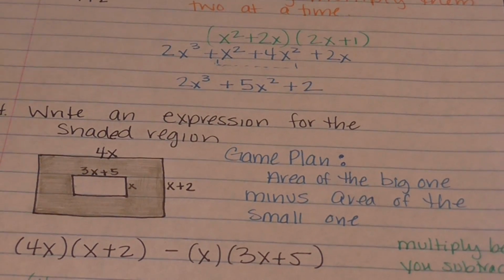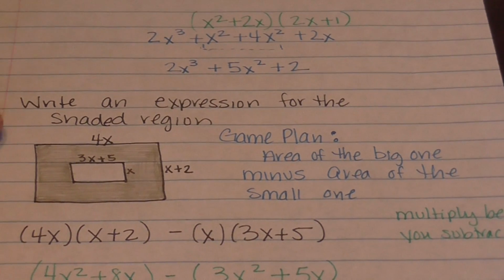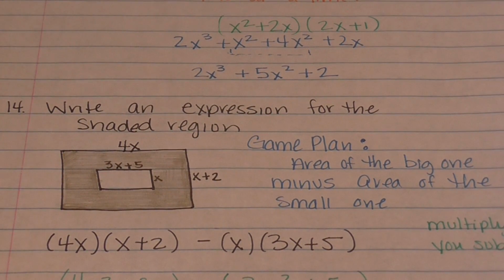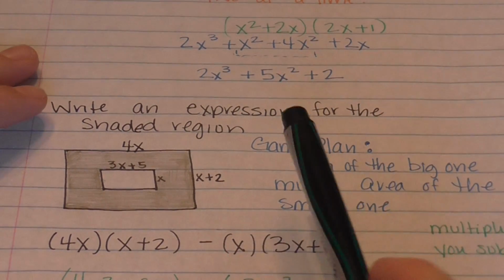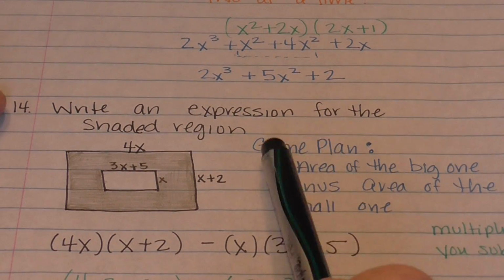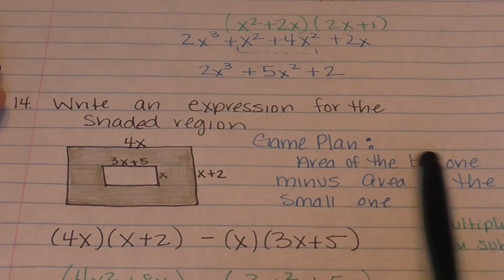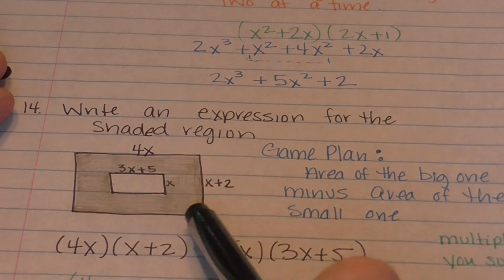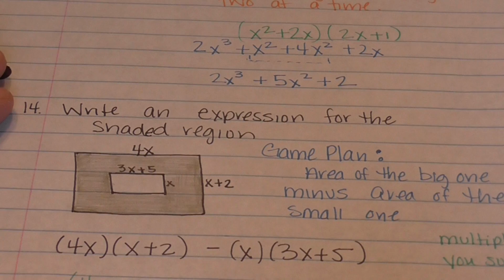Alright, this one looks a lot scarier than I think that it is. It says write an expression for the shaded region, but it gives you no numbers whatsoever. It's all in variable form. We've got polynomials and monomials all over the place. So just like we did all the shaded areas before when we were doing circles, you've got to figure out a game plan. This is just the area of the big one minus the area of the small one, talking about the rectangle. So I take the area of the great big rectangle and subtract off the little guy.